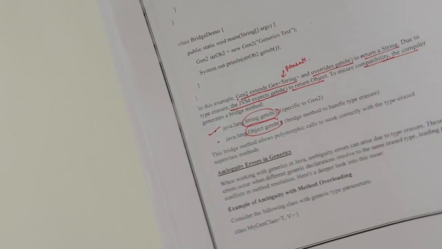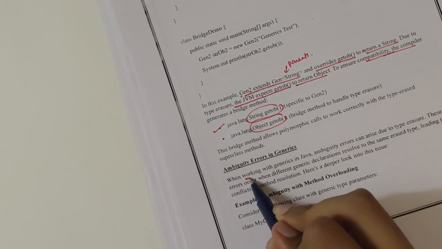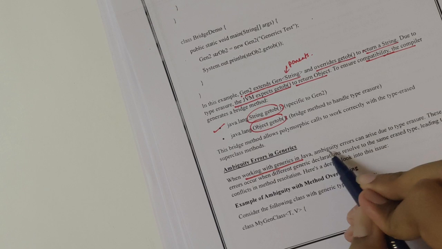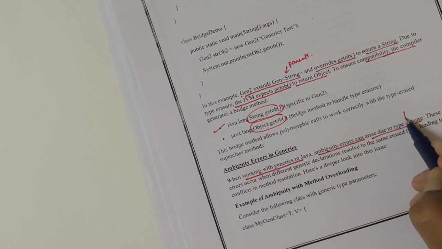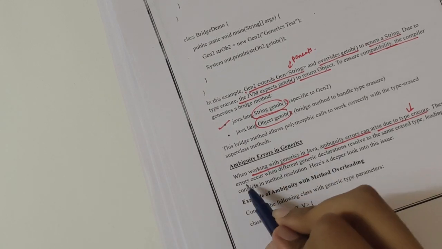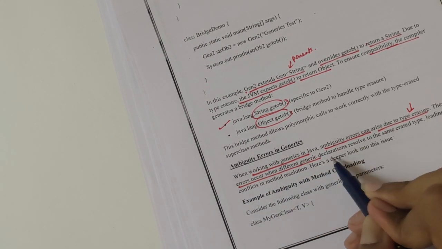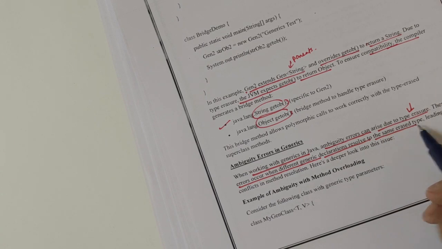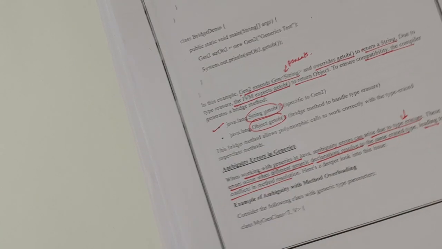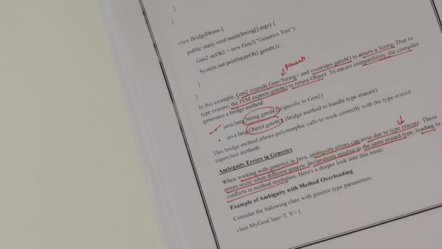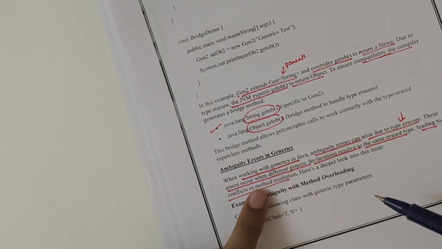Next we have ambiguity errors. When working with generics in Java, ambiguity errors can arise due to type erasure. Due to type erasure, sometimes ambiguity can occur. These errors occur when different generic declarations resolve to the same erased type, leading to conflicts in method resolution. That means it is a kind of conflict which mainly occurs when different generic declarations try to resolve to the same erased data type, leading to conflicts in the method resolution.